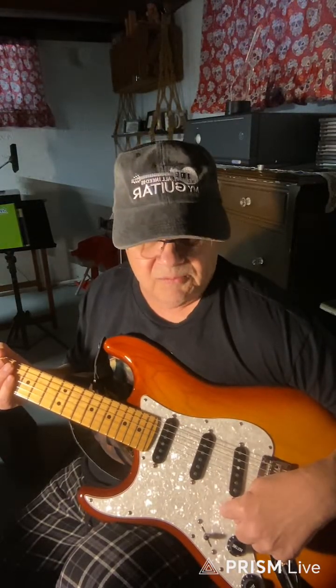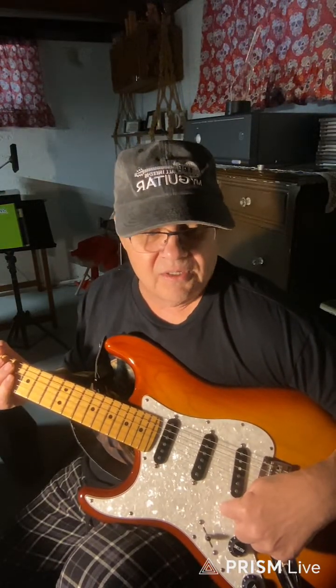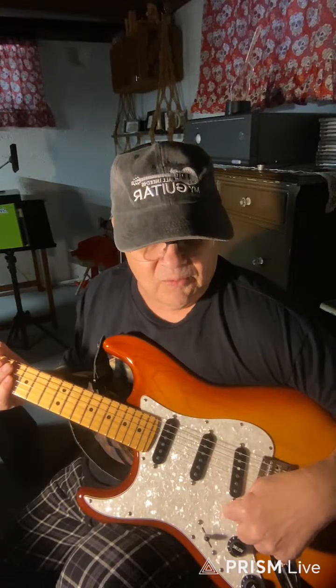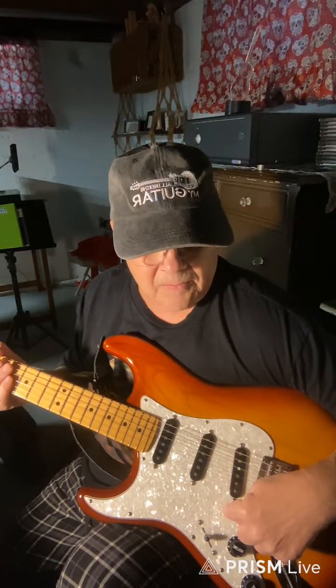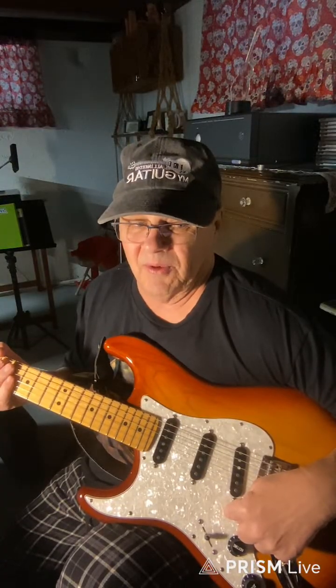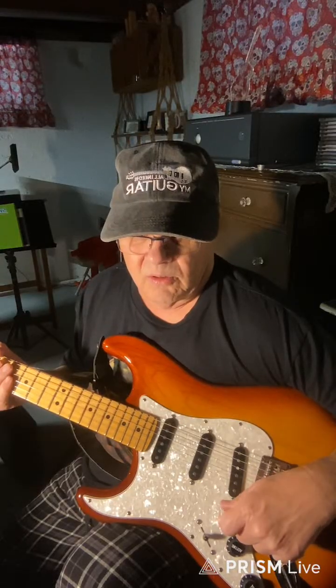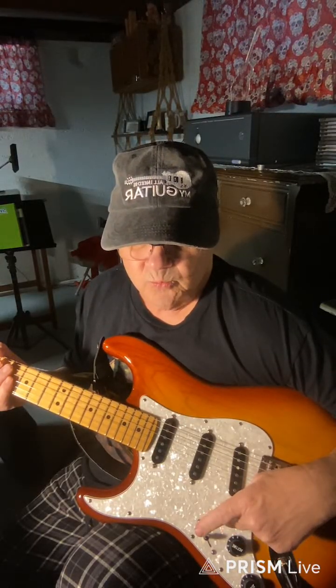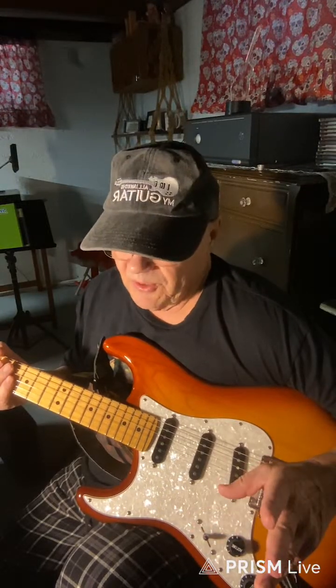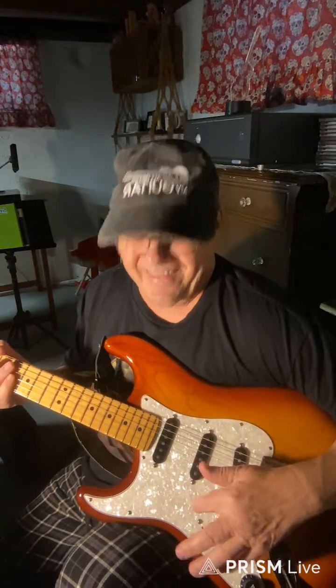I found this one. I had to order it from a company from, I think it was somewhere overseas. I don't remember if it was the UK or Swedish. I'm not real sure. But I do know this: the shipping cost me more than the pick guard, and it took about 2 months to get it.